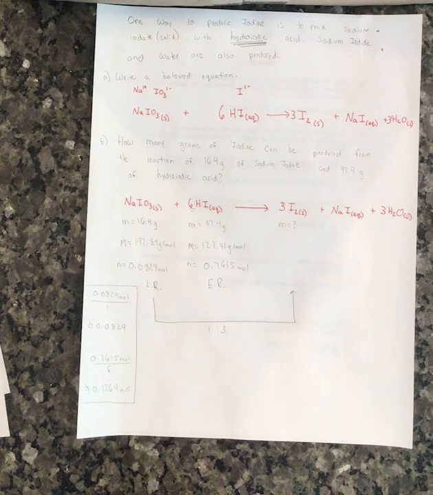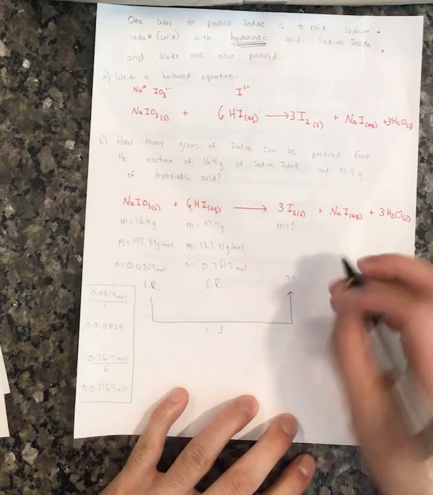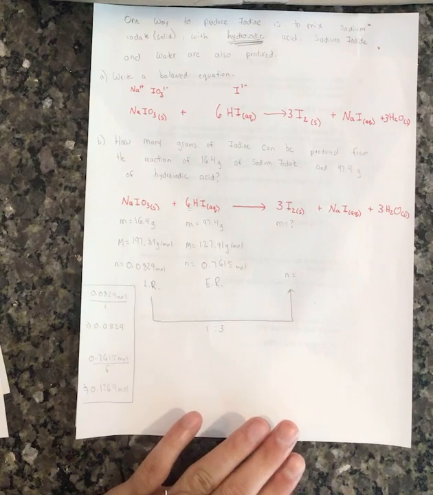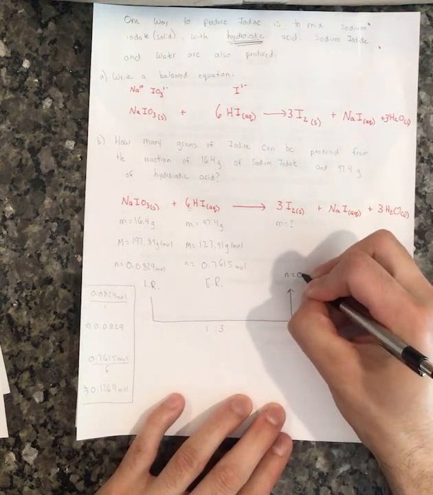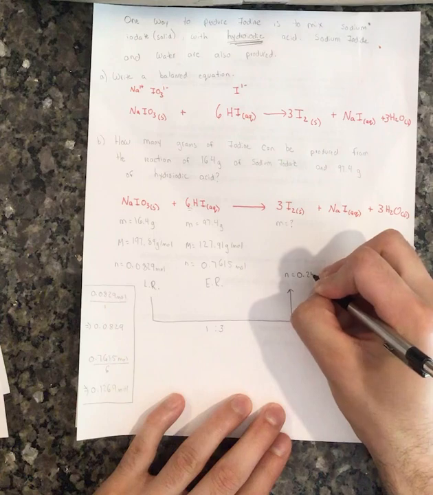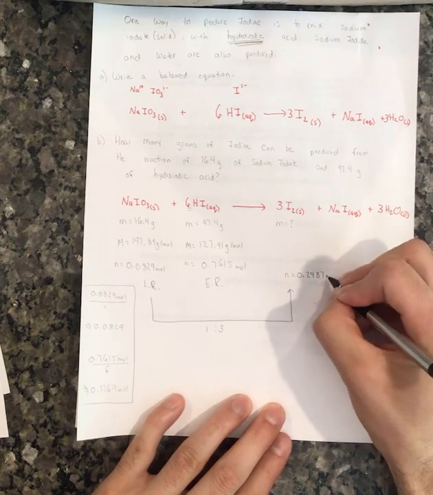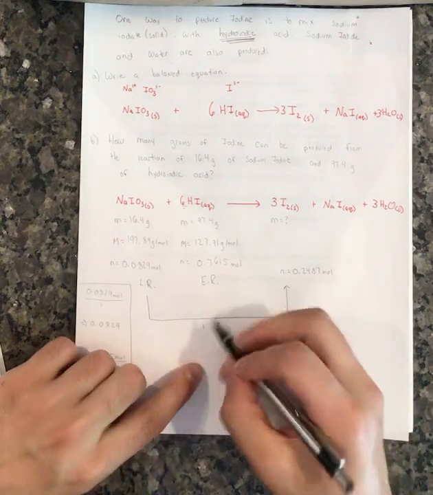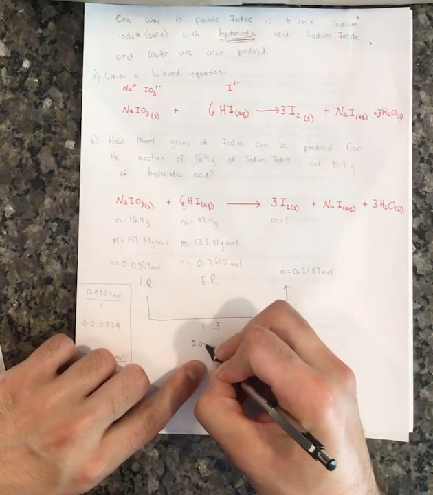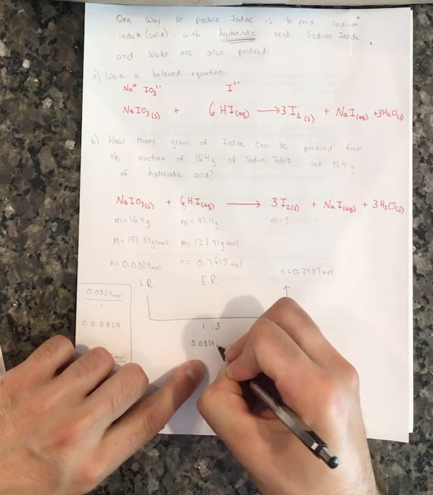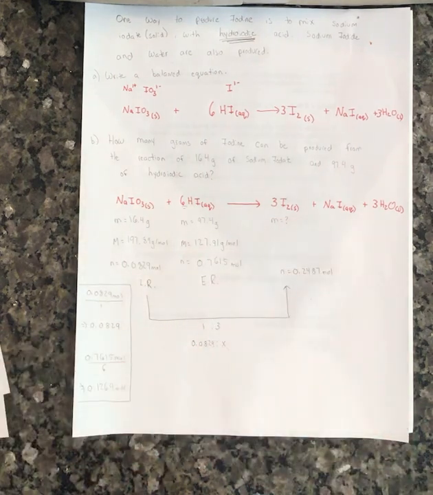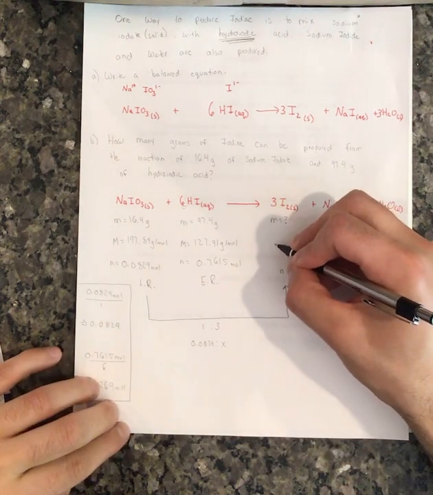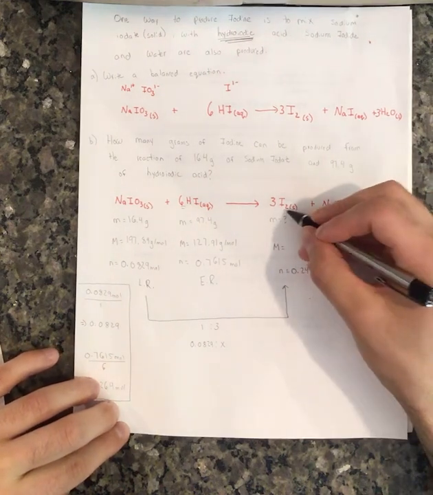Okay, now once again, 1:3 means that this number on this side has to be 3 times bigger than that number. So if you take 0.0829 and multiply by 3, you get 0.2487 moles. Now, if you're still unsure about that, once again, all you need to do is just set up that fraction, 0.0829 to x. You can set up the fraction and solve, and I showed it on the previous question in this lesson.